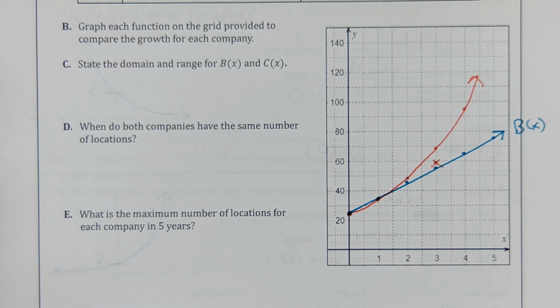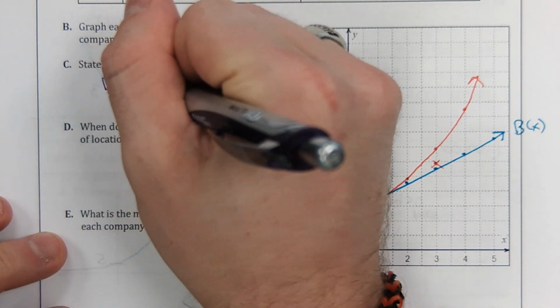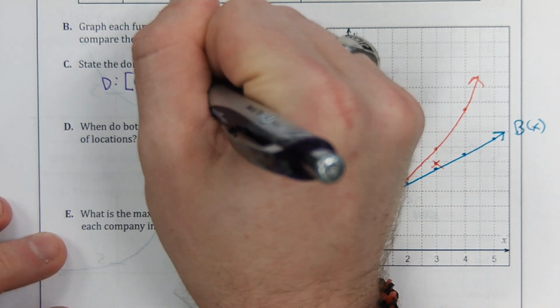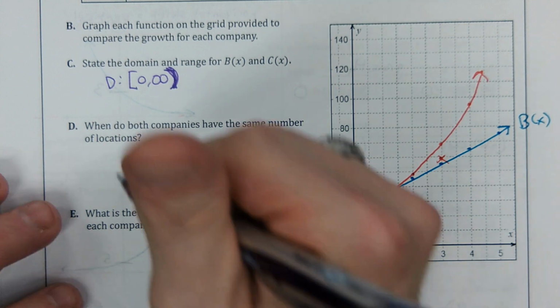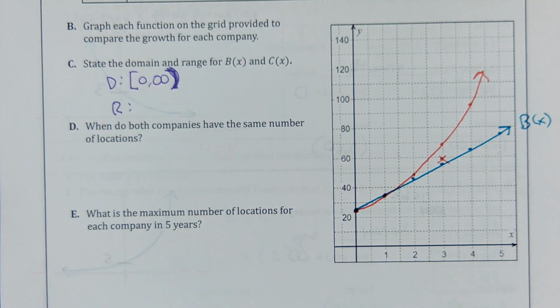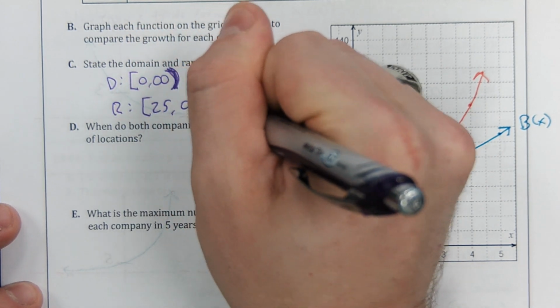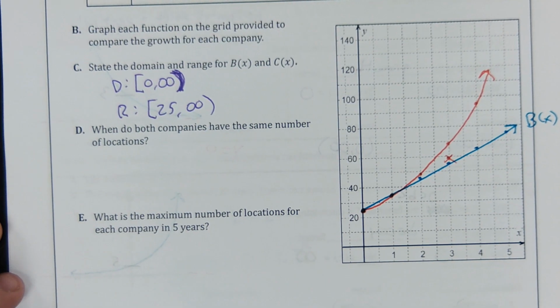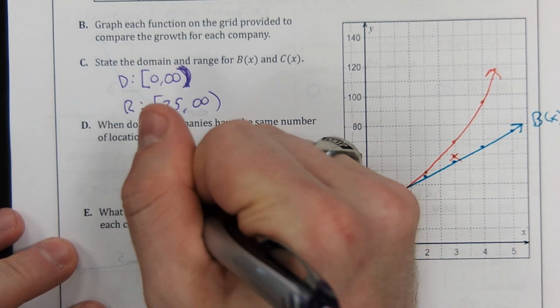These two things have the same domain and range. Red and blue makes purple. Both of them have this domain, 0 to infinity. And range? They have the same range because they both start with 25 stores. 25 to infinity. Well, when did they have the same number of stores? Yeah, when x was 0 and x was 1.